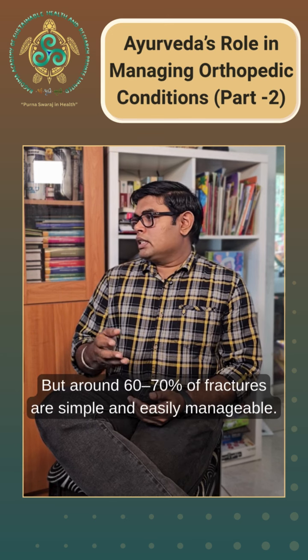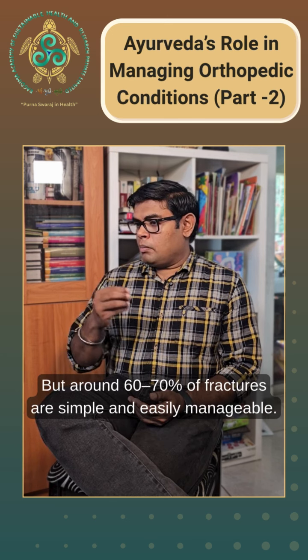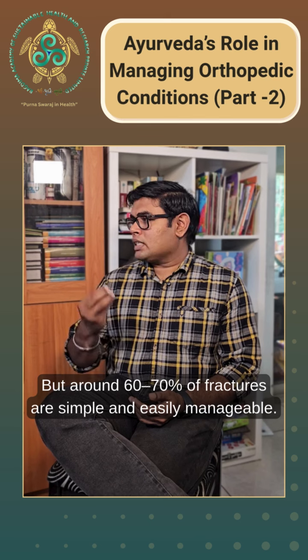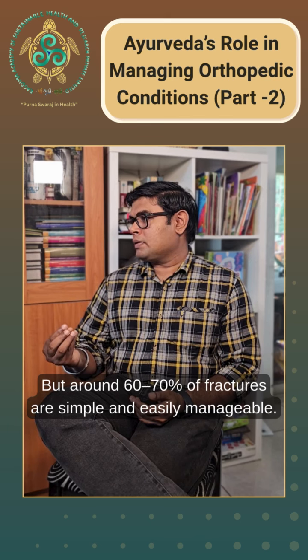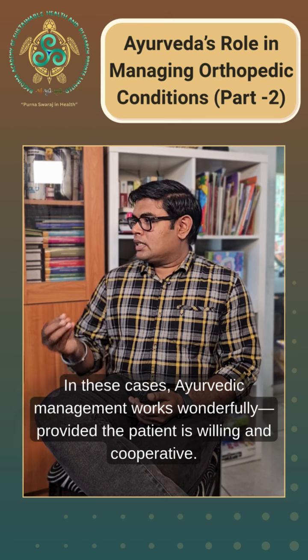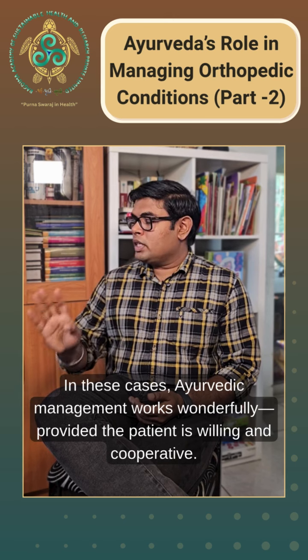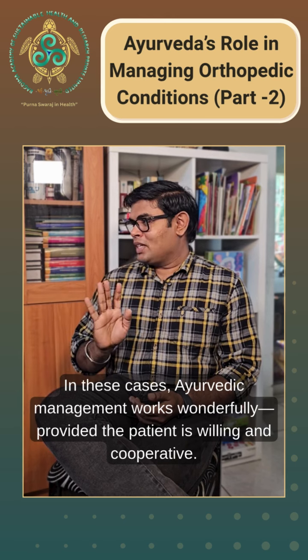But in other conditions, maybe 60% or 70% of the fractures that happen are easily manageable. It might be a very simple fracture. In such cases, yes, Ayurvedic management works wonderfully if the patient is willing and cooperative. That's important.